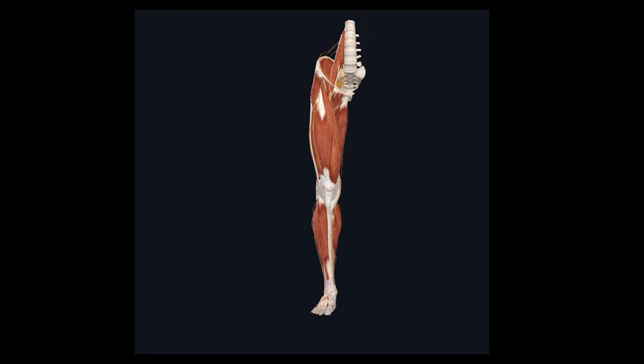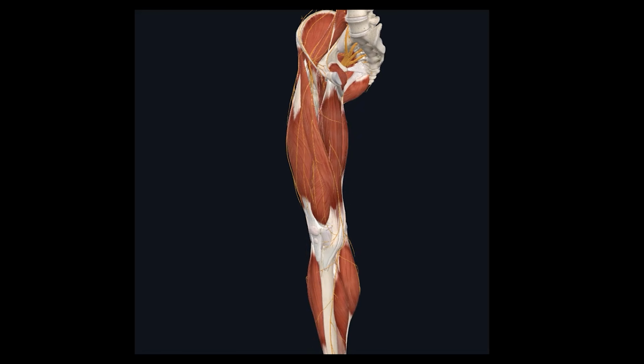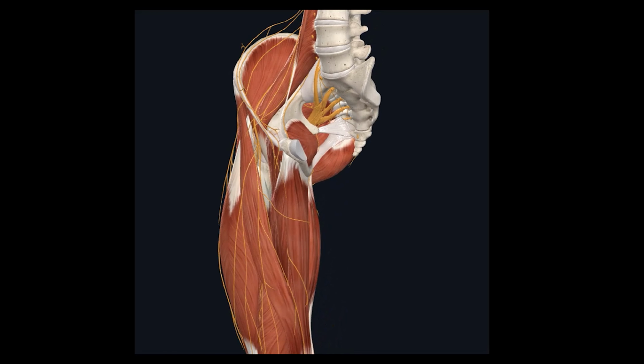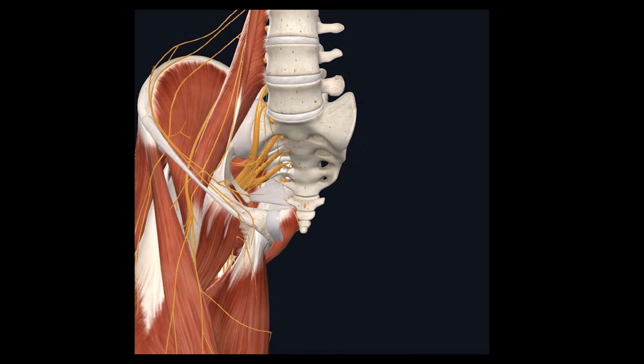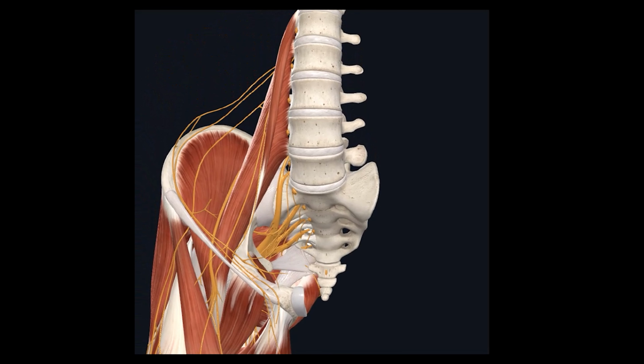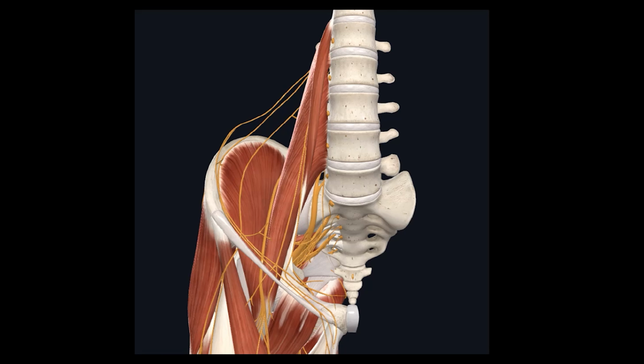So what I'm going to do now is zoom in on the lumbosacral plexus. Here we are looking at the lumbosacral plexus from an anterior and slightly medial perspective. Here we have the psoas minor muscle, and here we have the psoas major muscle. We also have this important piece of anatomy down here, which I'm going to highlight in green. This is the inguinal ligament.